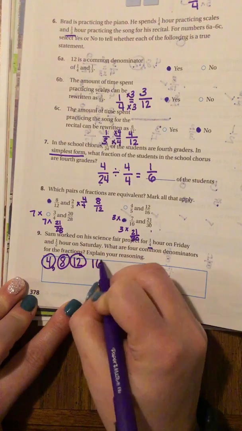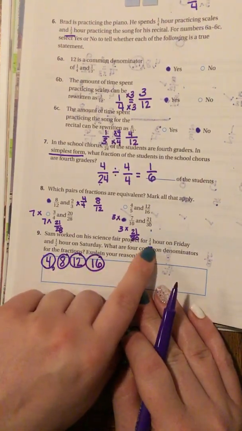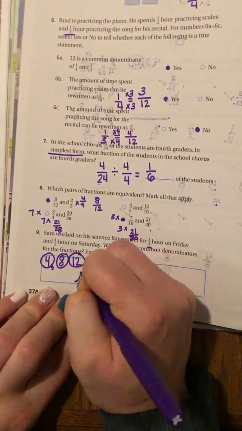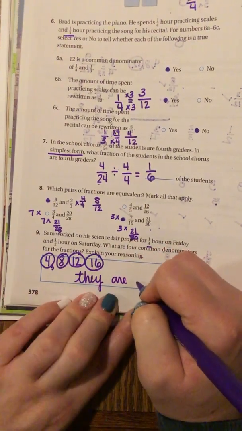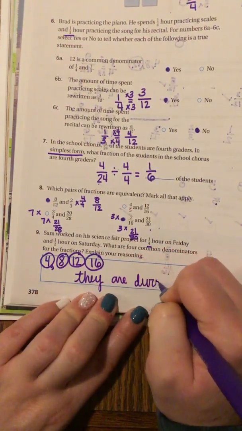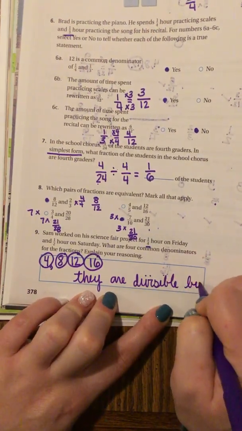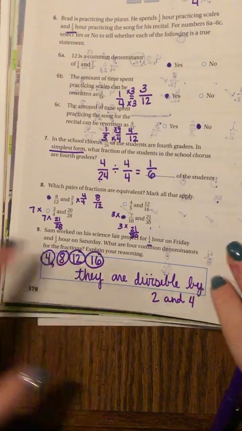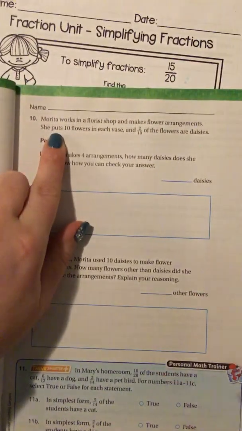And 16 can be divided by 2. So really any number that is divisible by 4 and by 2 can be on this. So I can say they are divisible by 2 and 4.